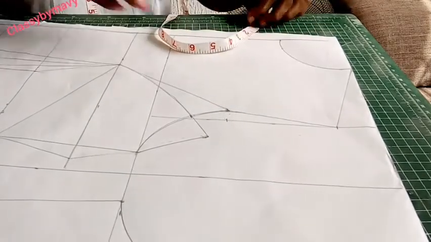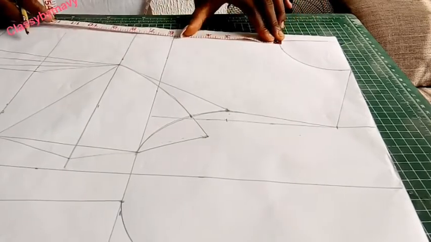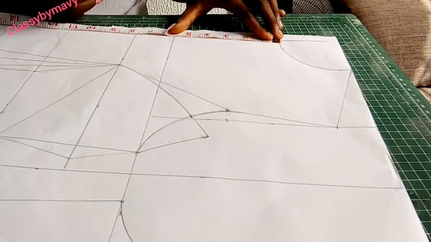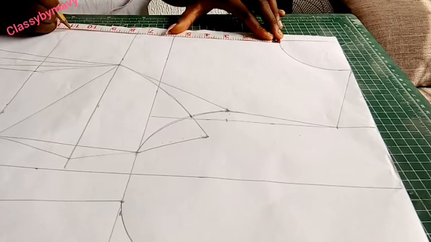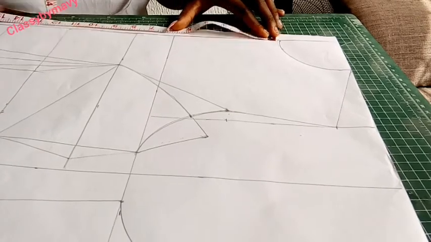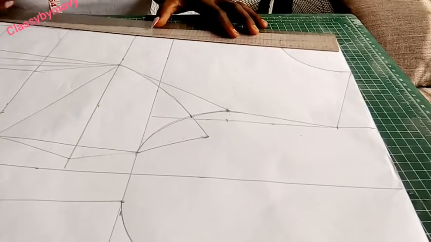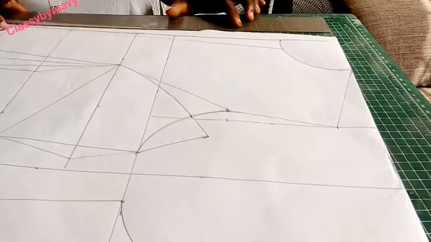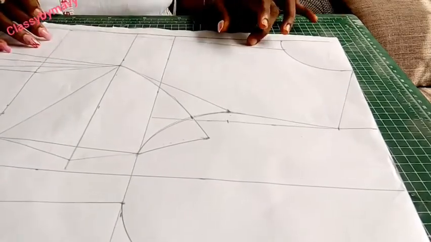Then I'll measure down, depending on how deep you want the illusion to go. To get a beautiful illusion, I think let's work with 11 inches. Okay, so we just join this way like this. Okay, so this will be cut out on fold.